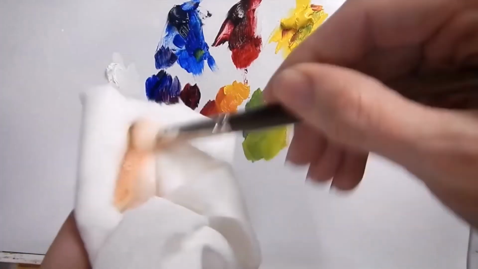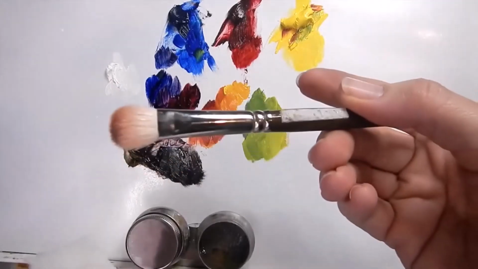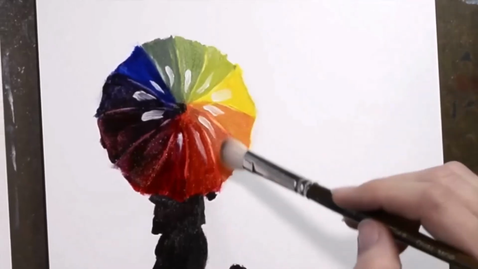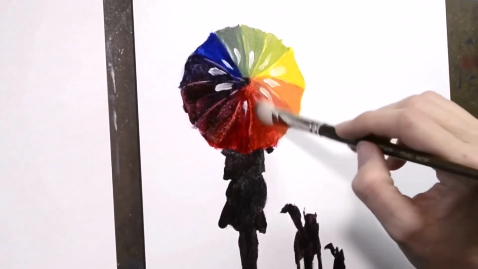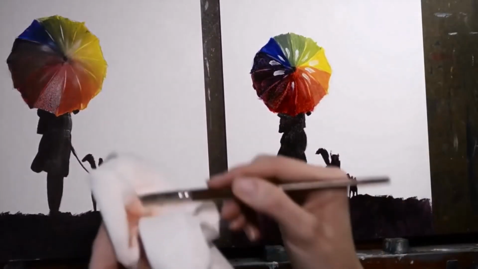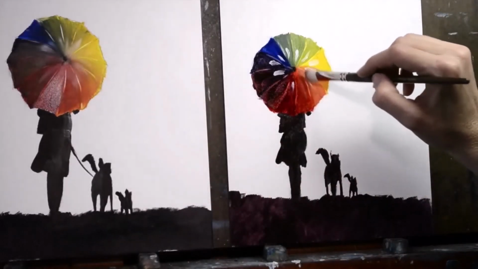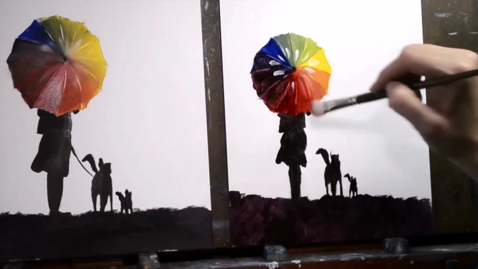Next, we're going to take our mop brush, clean it really, really well, just using a paper towel. Don't get it wet. We're just using paper towel. Now we're going to gently blend each of those titanium whites into the colors. And again, scrub off that color. This is the only paintbrush that I'm going to say it's okay to scrub clean.